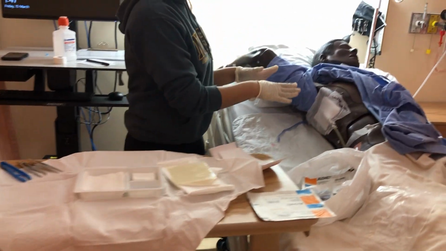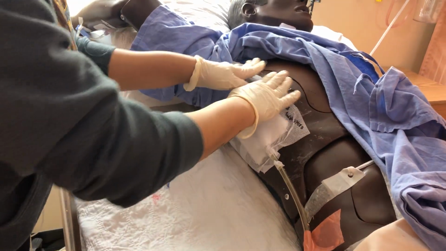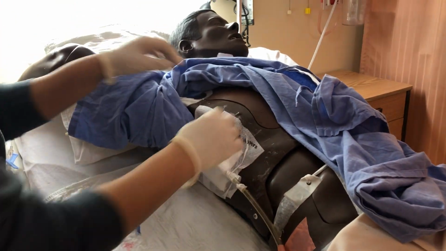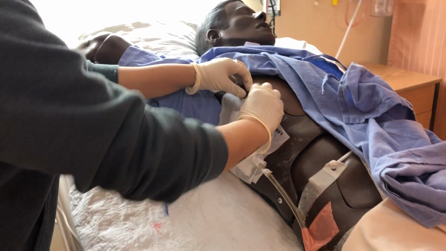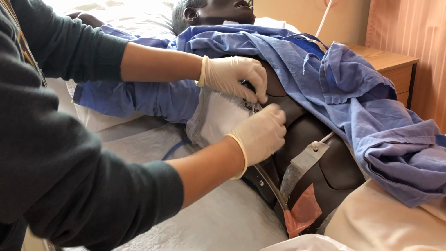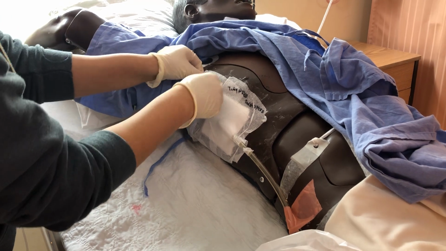Now I'm gonna check the patient's side for subcutaneous emphysema. So just palpating, and there's no crackling sensation, so I know that's not happening. So I'm going to now remove the dressing. Here, okay, and that's going to be garbage. So now I'm assessing the site and the redness.